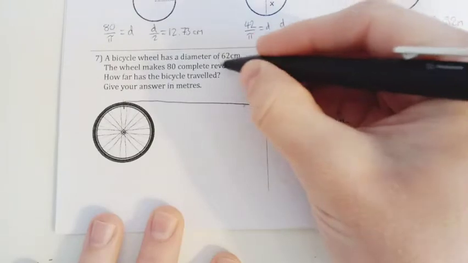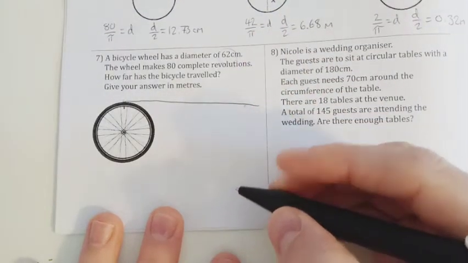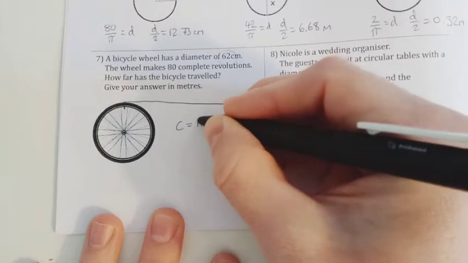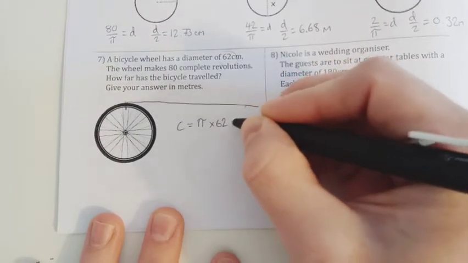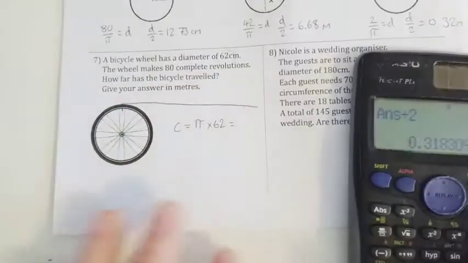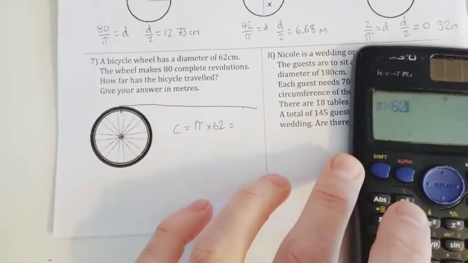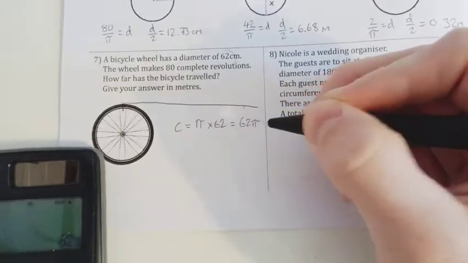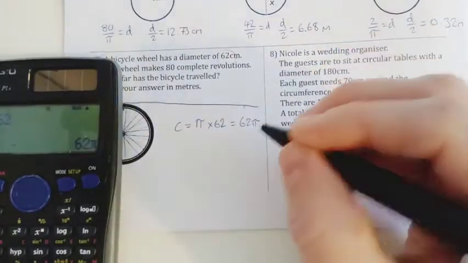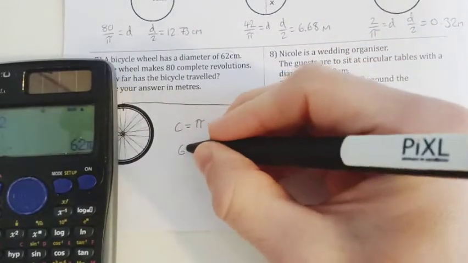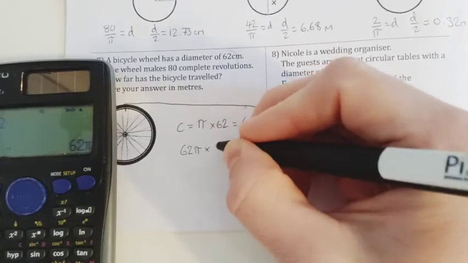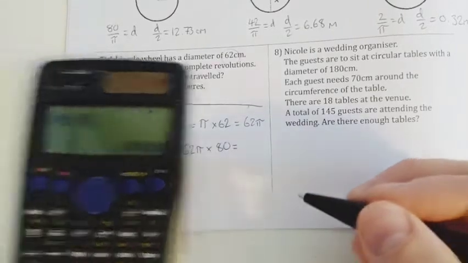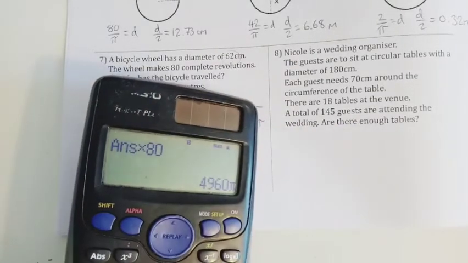So all I've got to do is work out what the circumference is using the diameter and then times it by 80. So the circumference is pi times 62. Which is, unsurprisingly, 62 pi is what my calculator tells me that it is. Might as well leave it like that for now. And then I'm going to times that by 80. And that tells me the answer is 4,960 pi.